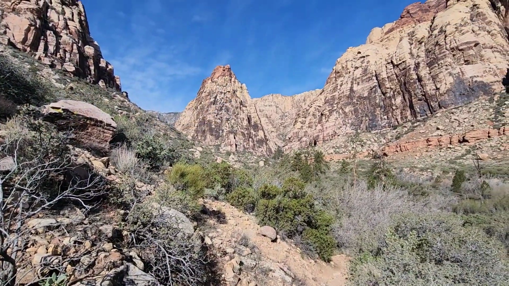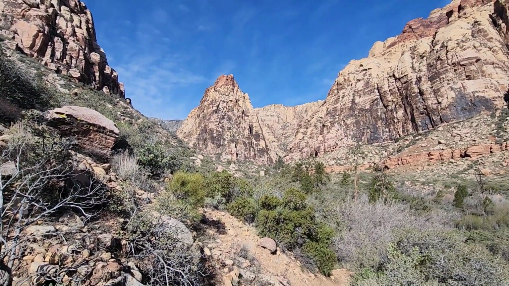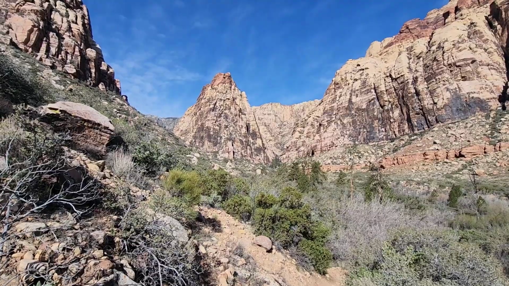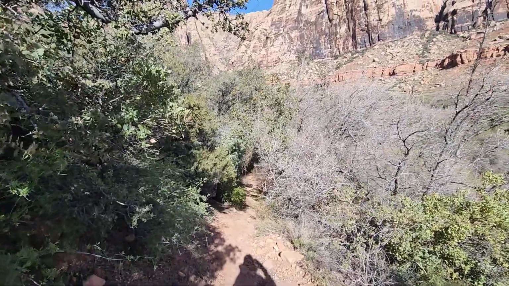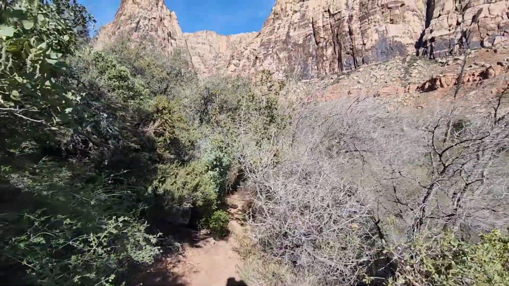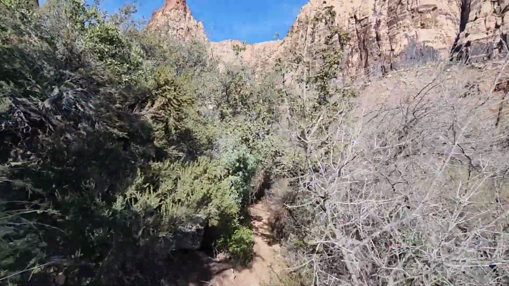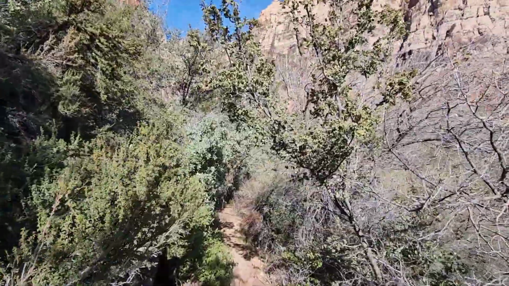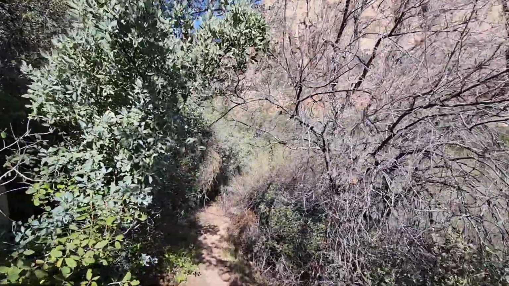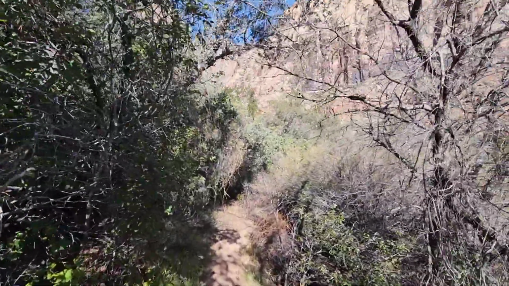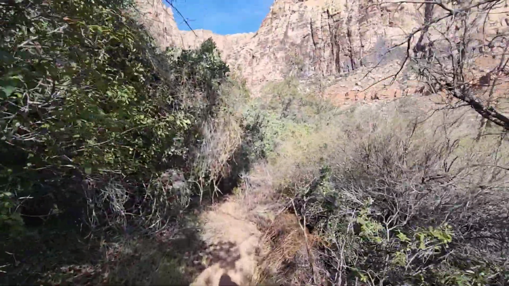An even better view of Mescalito Pyramid. This is one of the best perspectives. Descending now through this brush tunnel into Pine Creek Canyon, where we are going to cross Pine Creek, trying to keep our feet dry. That should be a challenge. It's flowing so strongly at this point.